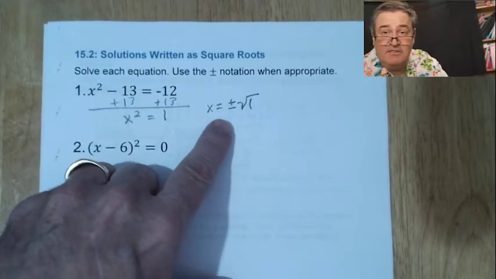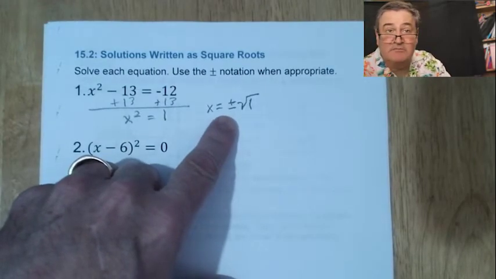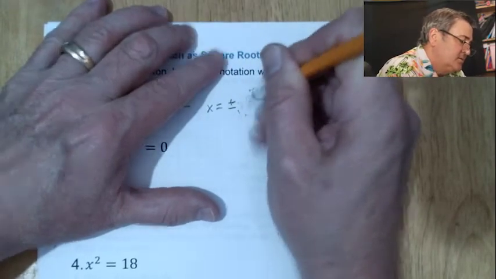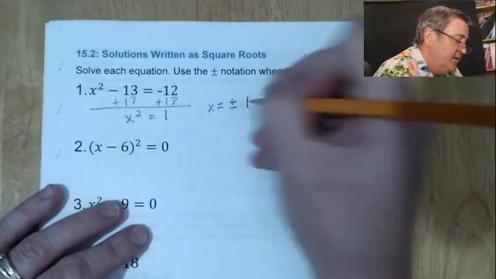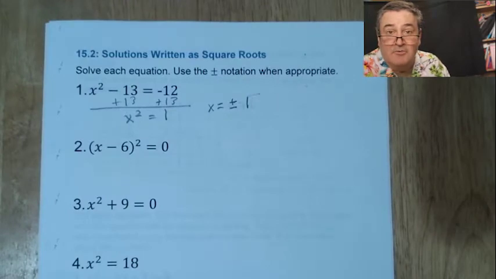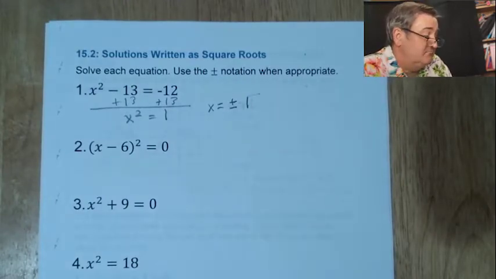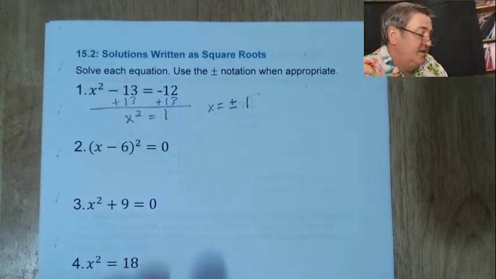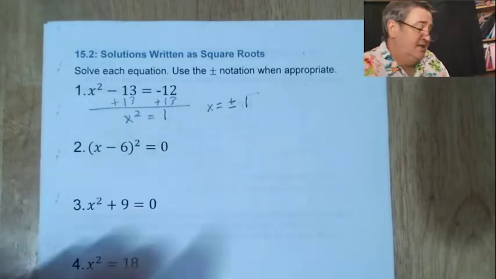But this is a shortcut. Just say plus or minus 1. And what is the square root of 1? Well, the square root of 1 is 1. So we don't have to even write the square root of 1, even though it's the same number. Simplify it. Square root of 1 is 1. 1 times 1 is 1. So plus or minus 1 is our answer for that.